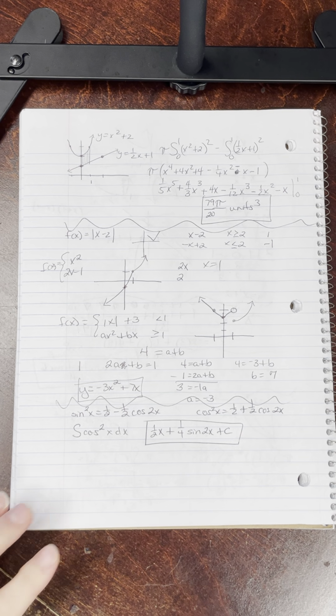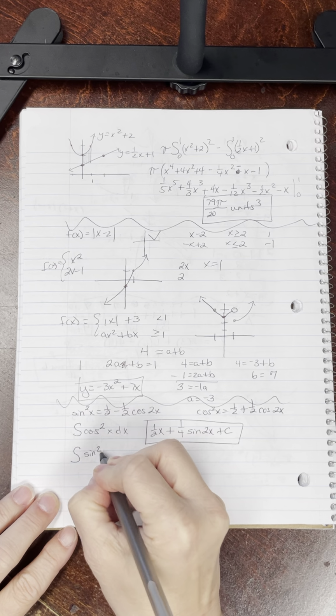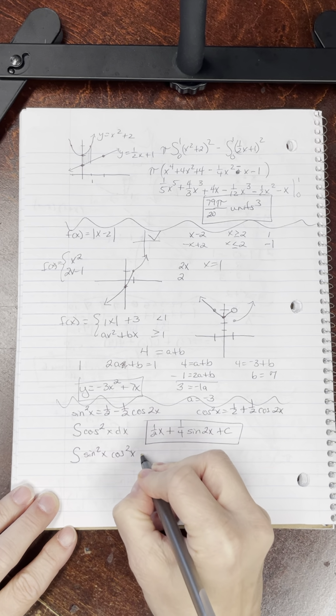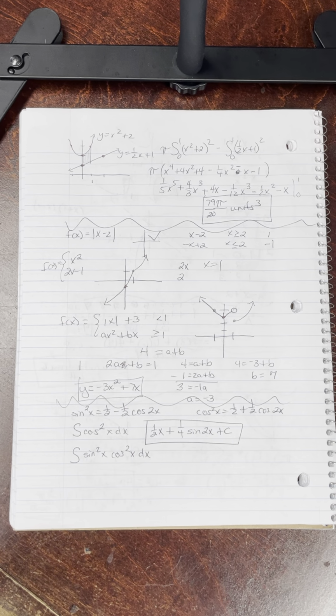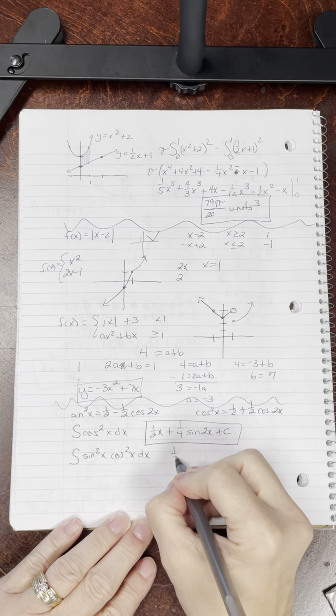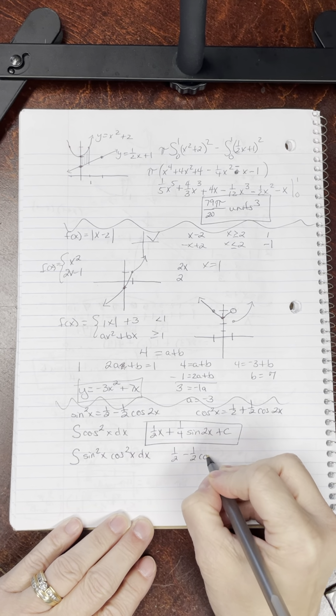Okay, now example 2. It asks you to integrate sine squared x and cosine squared x dx. So we're going to substitute for the sine squared and the cosine squared, which is our half minus our half cosine of 2x being multiplied with our half plus our half cosine of 2x, from the two identities provided at the beginning.